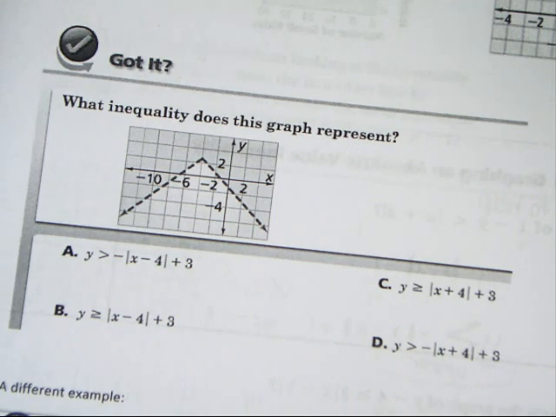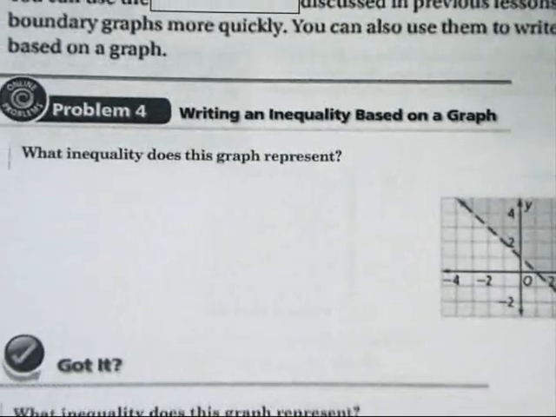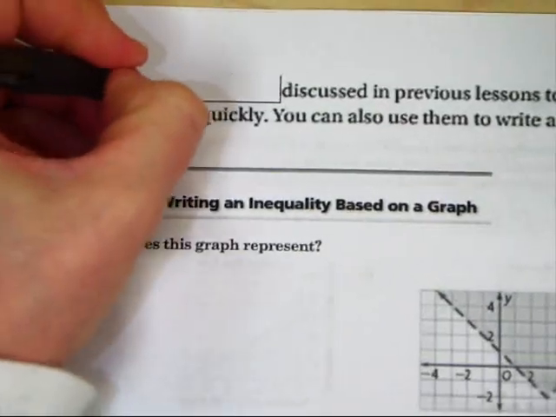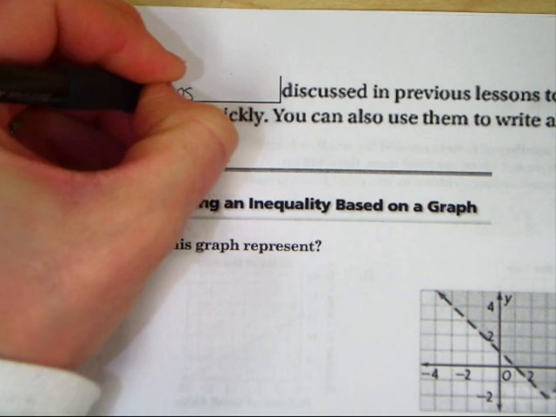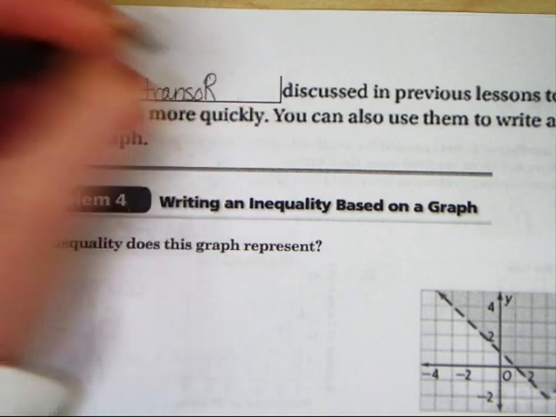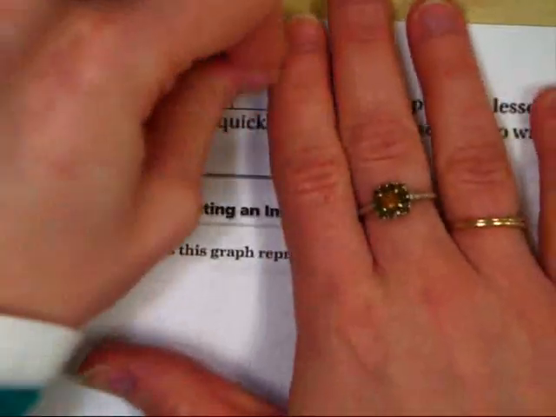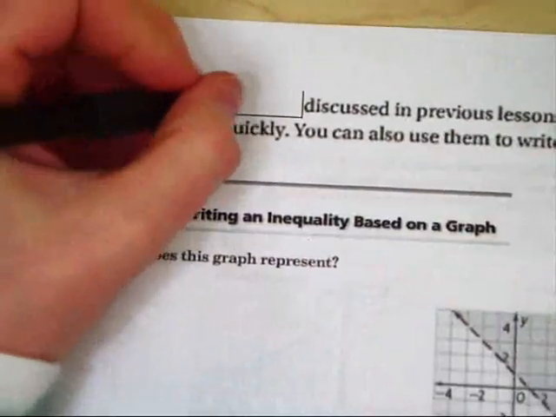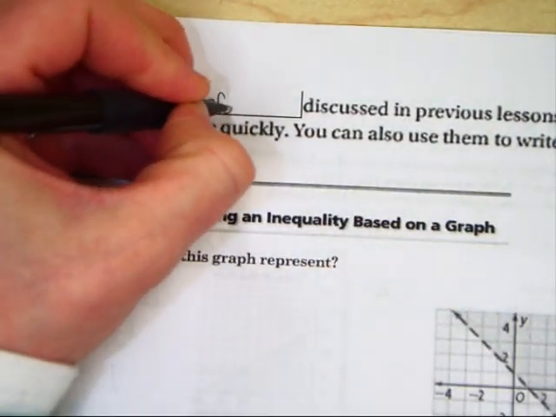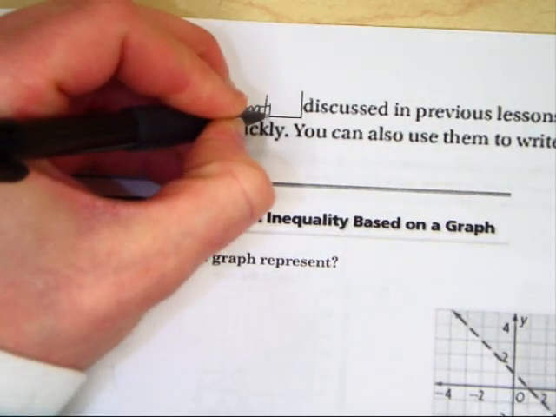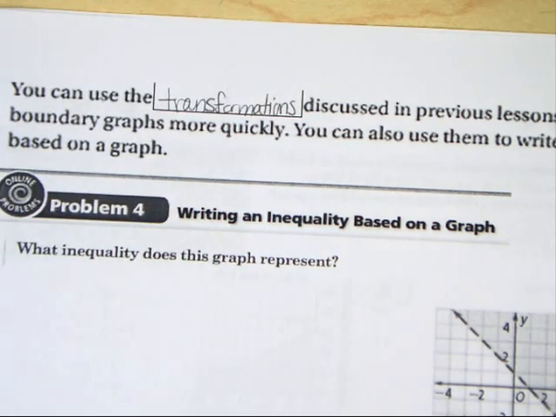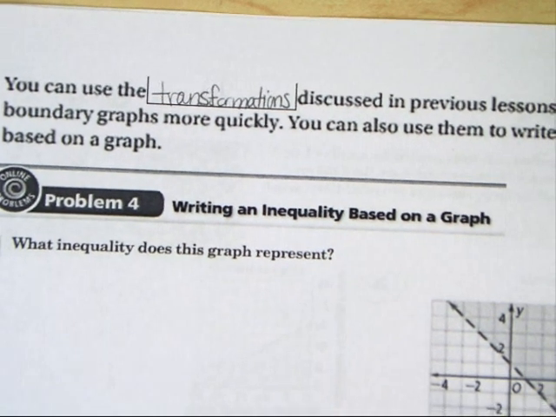You can use the transformations that we discussed in the previous lessons to help you with your boundary lines and do that quickly. So let's go to problem 4, and that's pretty much what we did in the last problem.